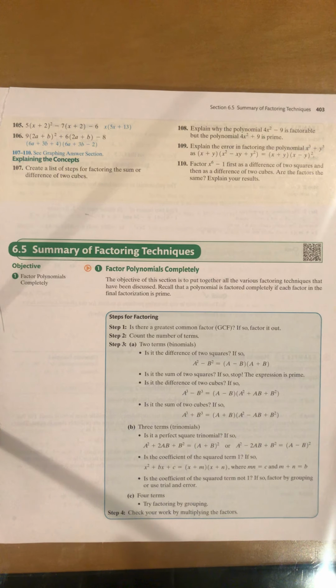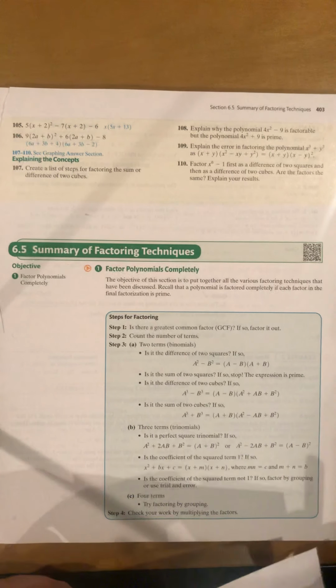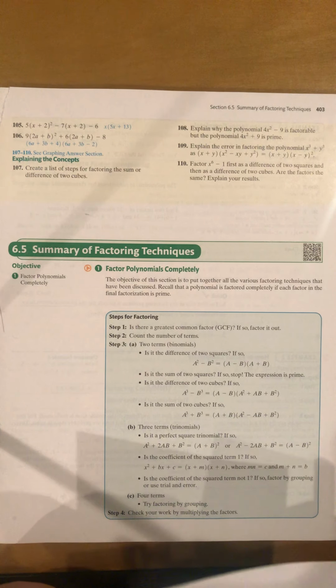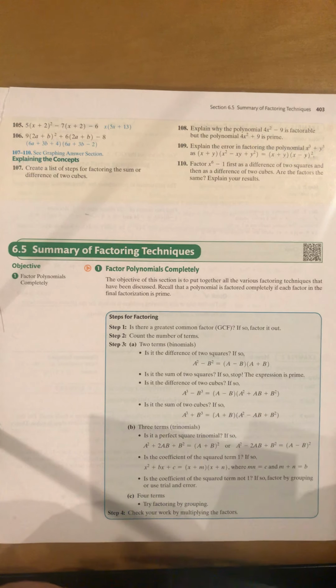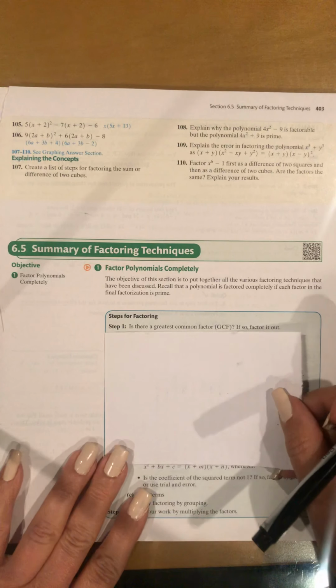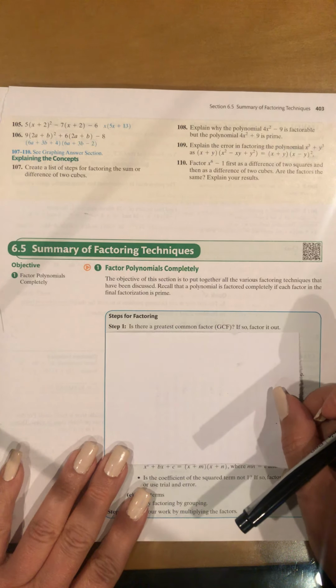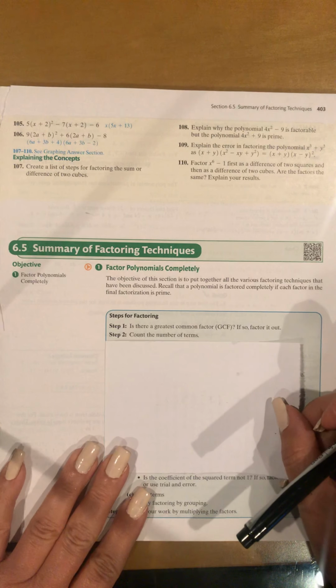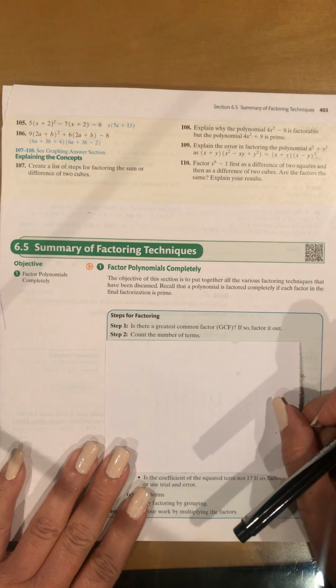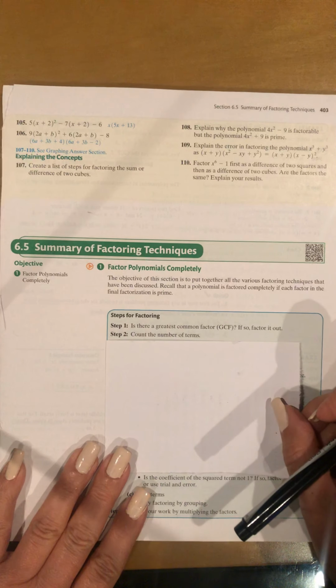So here, I sent you these notes. The first thing you're going to want to do is make sure the greatest common factor is factored out. Always look to see if there's something common. That's very, very important. Then you're going to want to count the number of terms. If there's two terms, then it's maybe the difference of two perfect squares, or it's a perfect square trinomial.